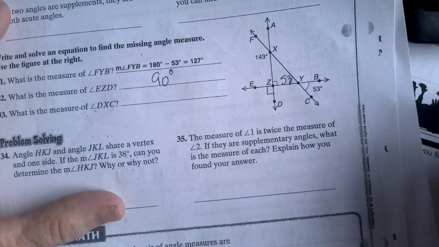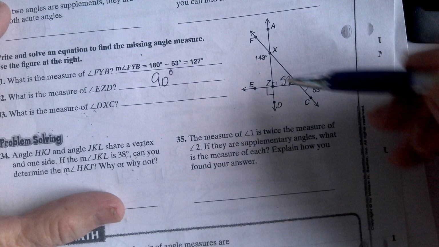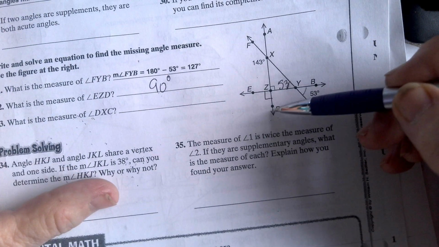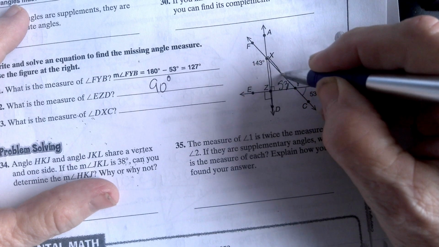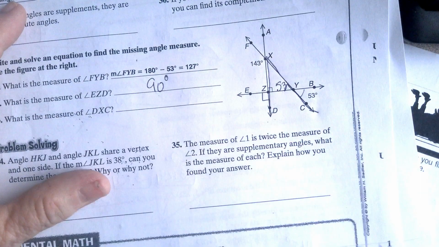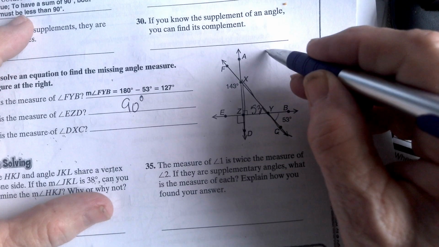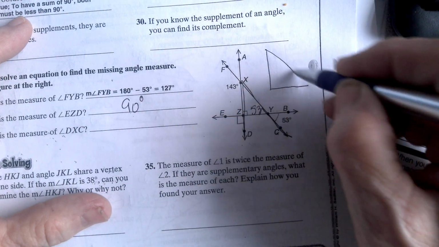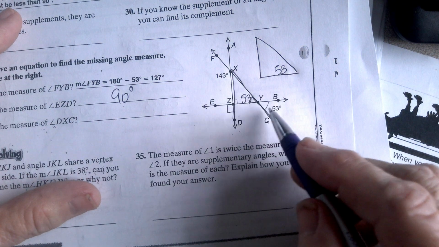Okay. What is the measure of D? Okay, we're almost there. We can get this. D to X to C. Now, listen carefully. D to X to C. Well, we already know, pull out that little triangular shape. We already know that this angle is 53 by vertical angles.